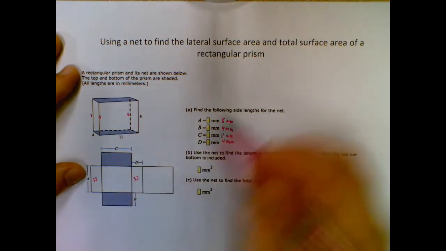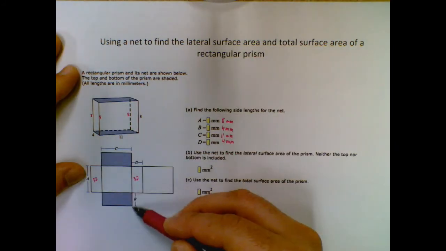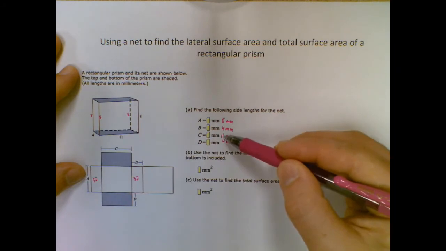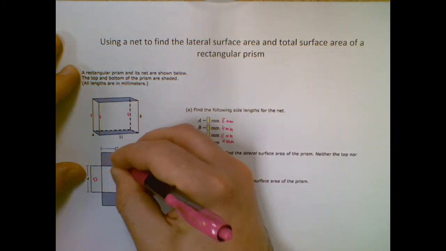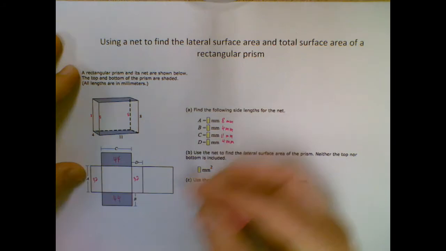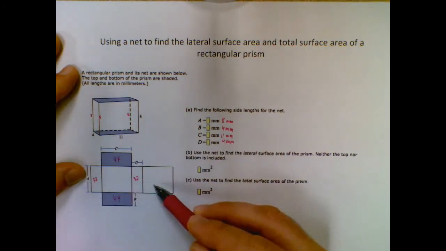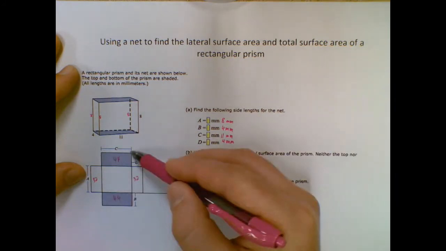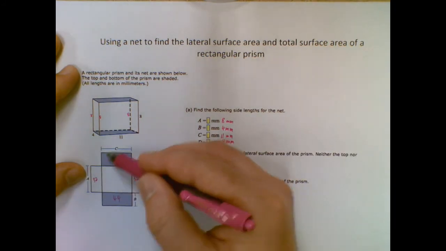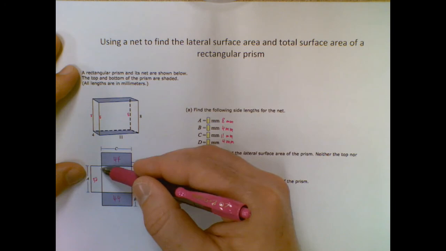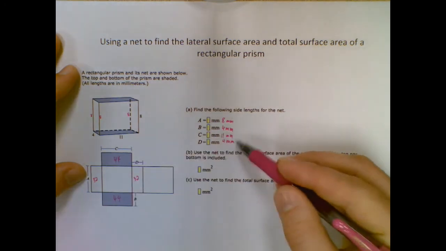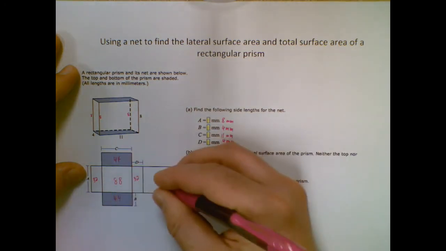Our top and bottoms is a C by B. So, 11 times 4, so these will be 44. And then our front and back faces there are going to be 11 by 8. So if you imagine these just moving down, we have 11 by 8. So that'll be 88.